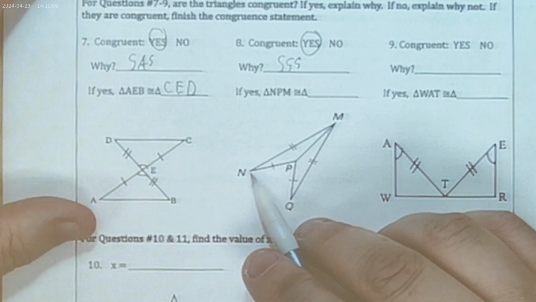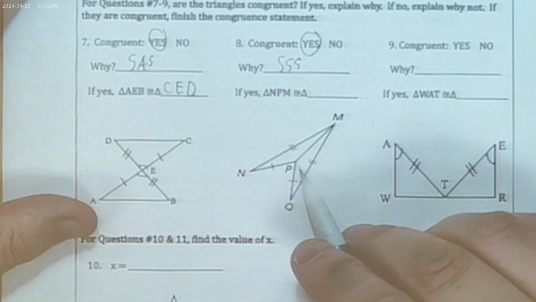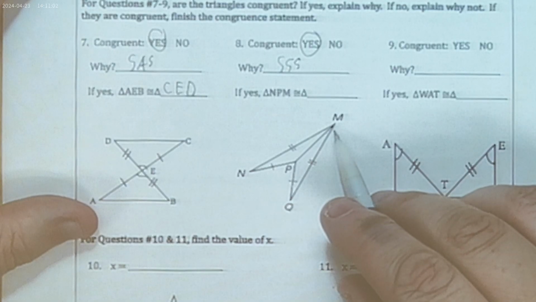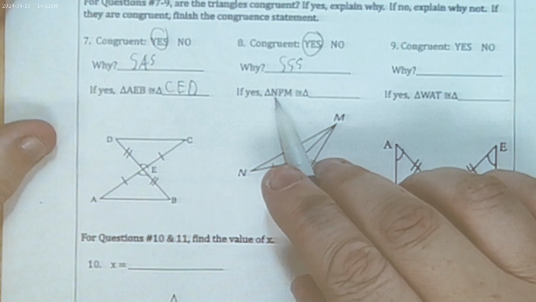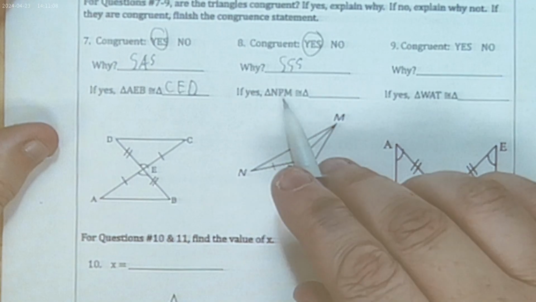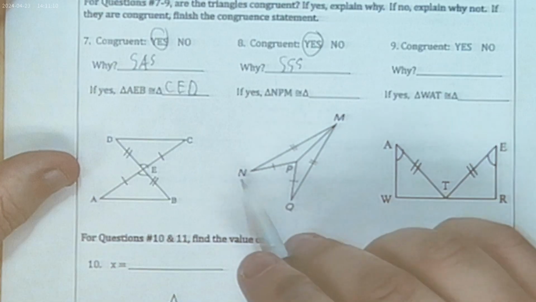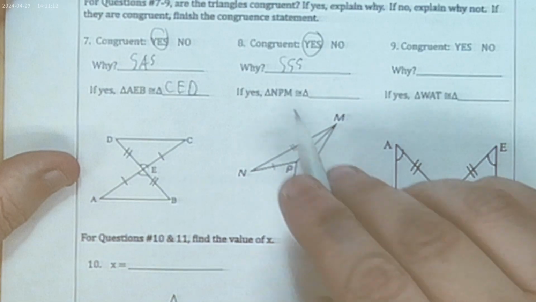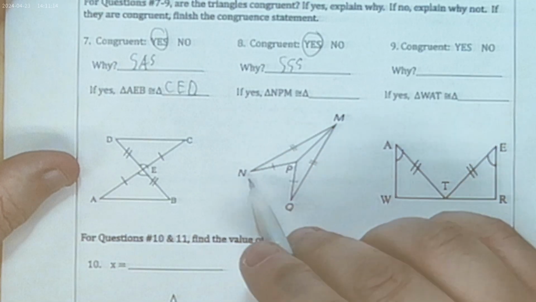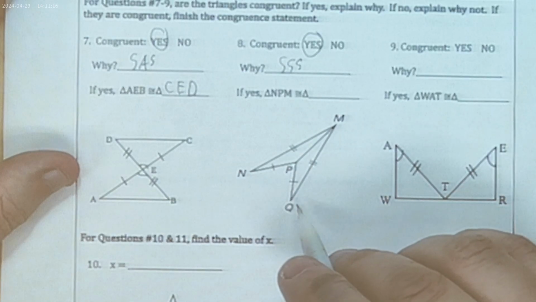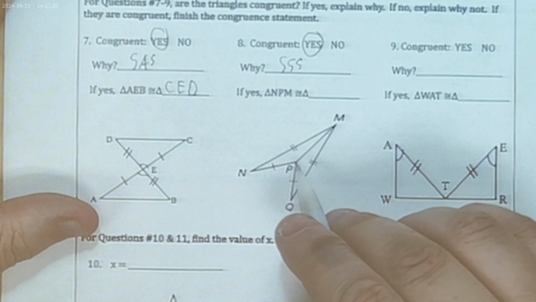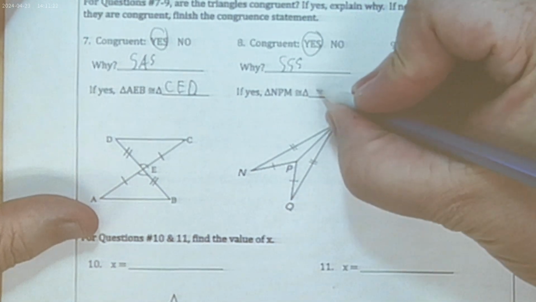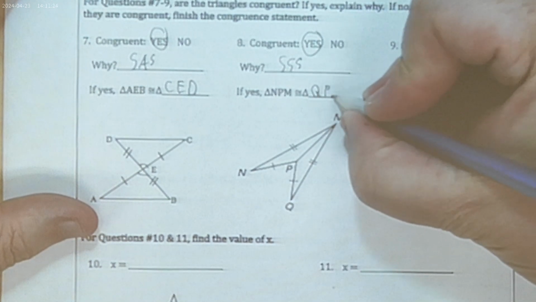And if the congruence statement is starting from the distant point here, and then going up through the shared side, which is a polite way of saying it, then the other triangle will start at the distant point and then go up through the shared side. So that is also going to be QPM.